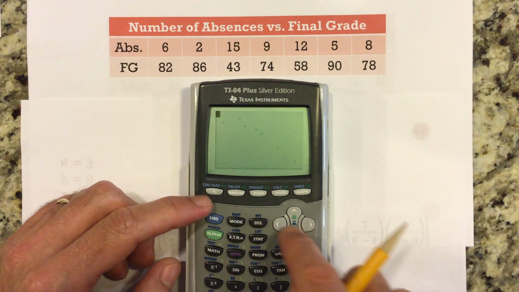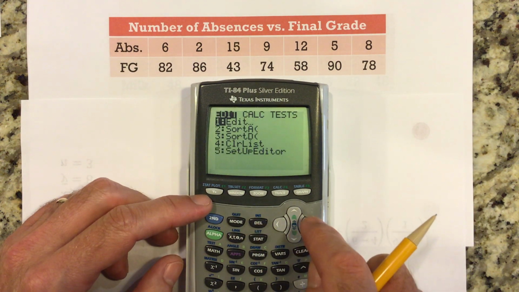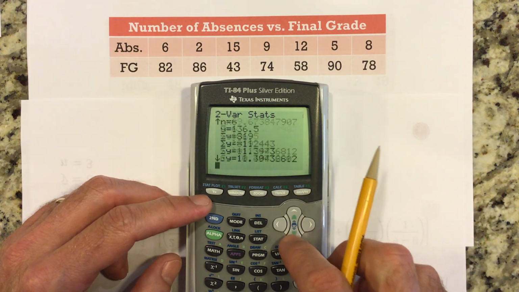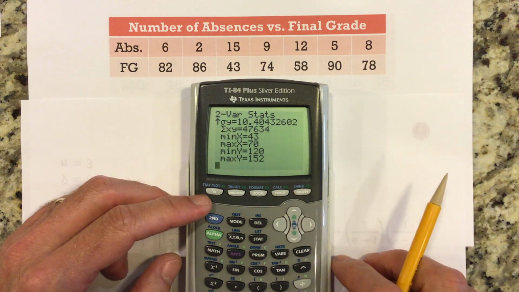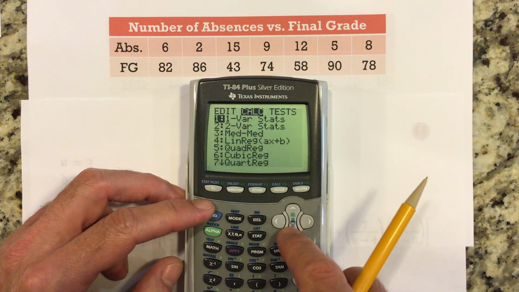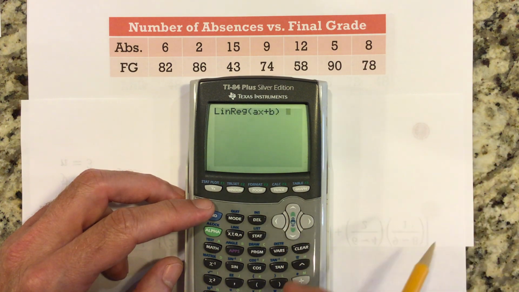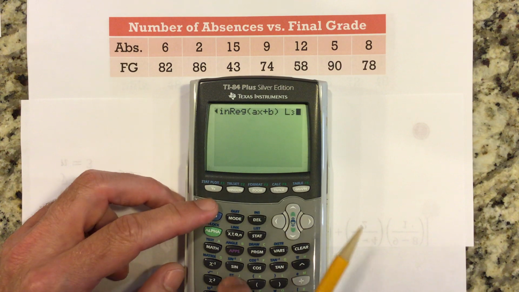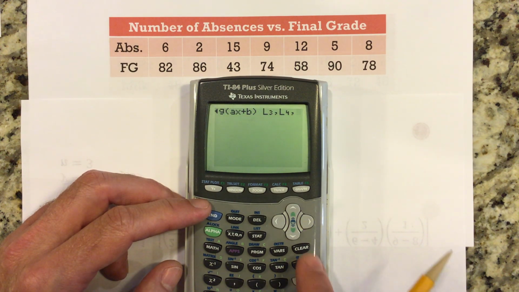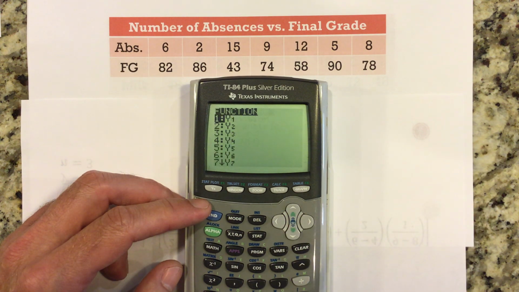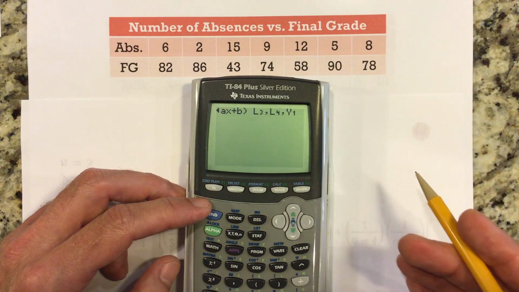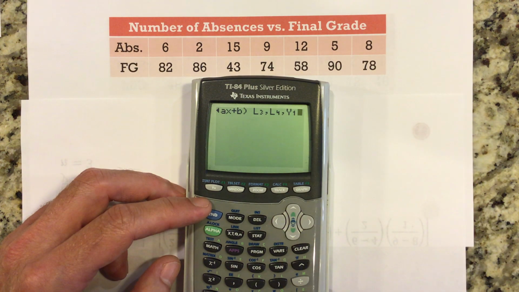Again, to get your summary statistics, go calculate two variable stats. And here's all that you need to use either formula. Or, of course, the fast thing to do, perform a linear regression. Either one. But now make sure you tell the calculator where the data is. For me, it's in list 3 and list 4. And again, I'm going to store that equation. I could have stored it into the second slot if I wanted to keep that last equation, but I already cleared it.